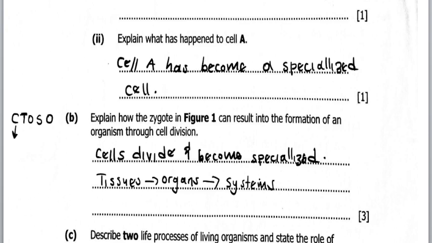No wonder we define an organism as any living system that responds to stimuli. We define a system as a group of organs. We define an organ as a group of tissues. We define a tissue as a group of cells, just like that. So that's basically how we can go about this. These are the stages in cell specialization. From there, we look at another question.